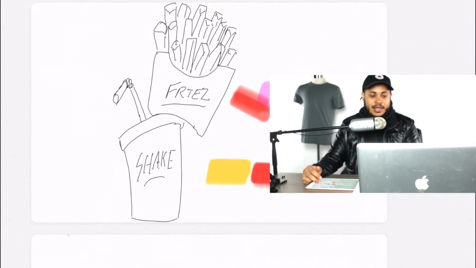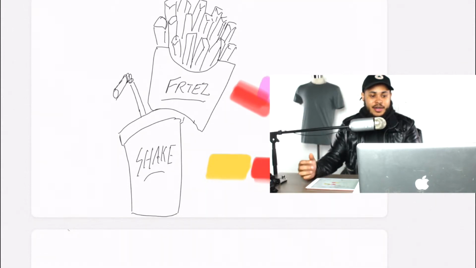And then we have this color scheme here. I want it to be pretty much the fry color with some ketchup, and then that shake can be a little bit like that red and purple right there, the little red and pink. Fries can be that golden yellow with the ketchup on it. And I think that works out because, you know, it's in that realm.